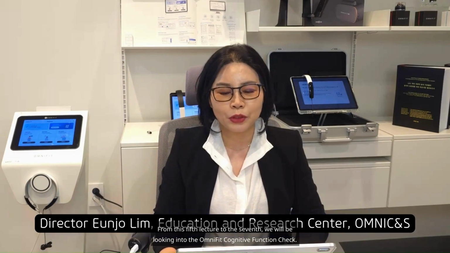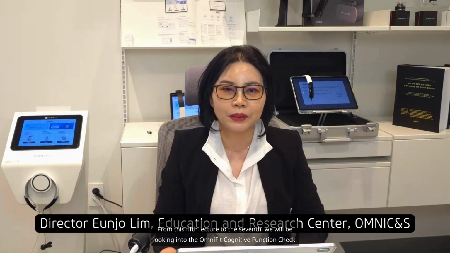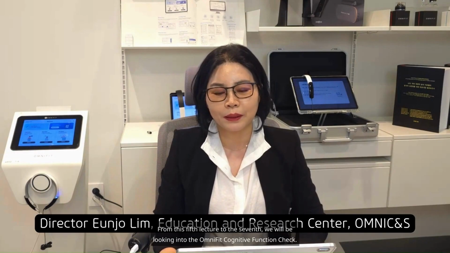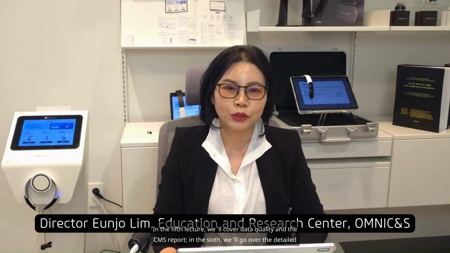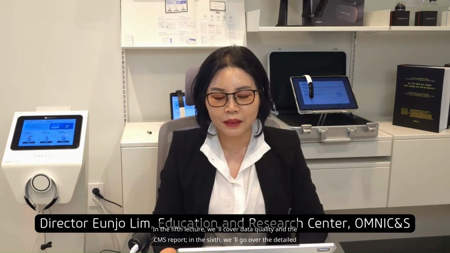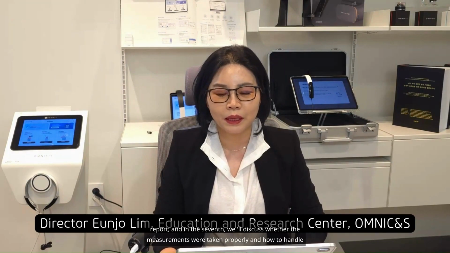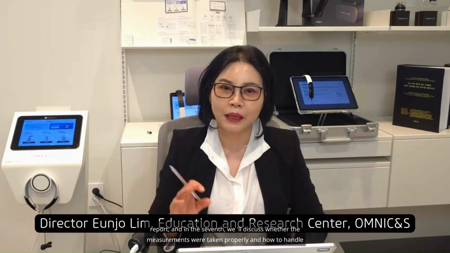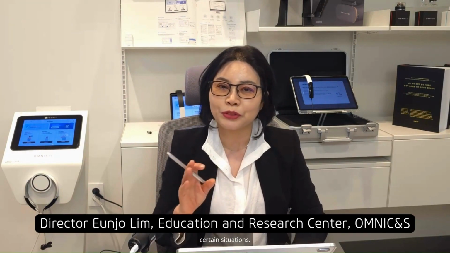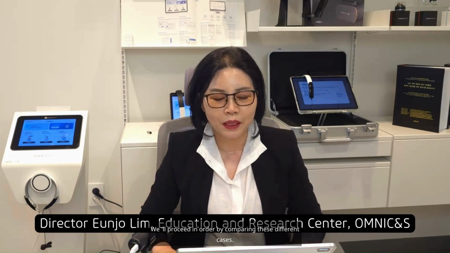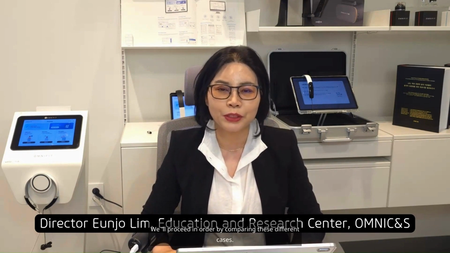From this fifth lecture to the seventh, we will be looking into the OmniFit Cognitive Function Check. In the fifth lecture, we'll cover data quality and the CMS report. In the sixth, we'll go over the detailed report. And in the seventh, we'll discuss whether the measurements were taken properly and how to handle certain situations. We'll proceed in order by comparing these different cases.